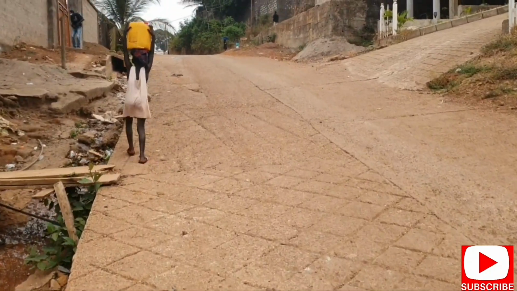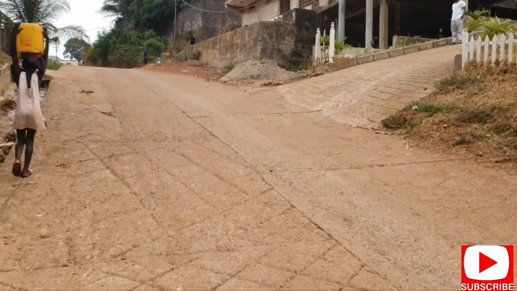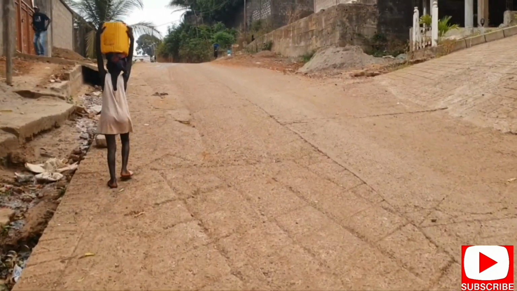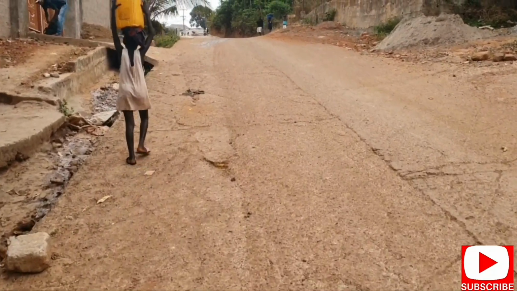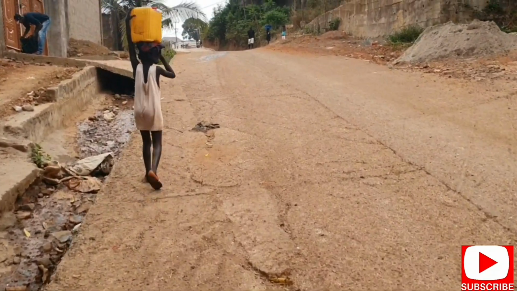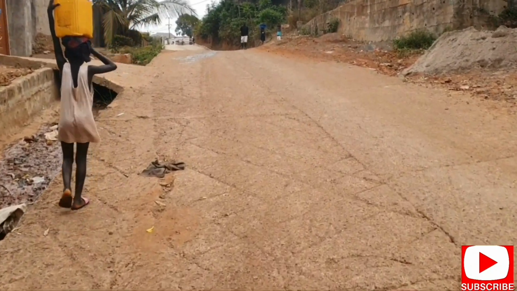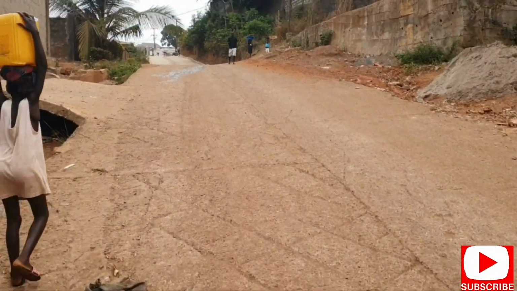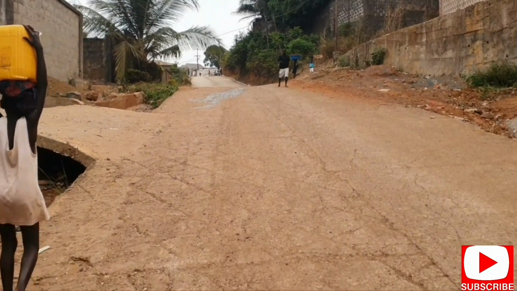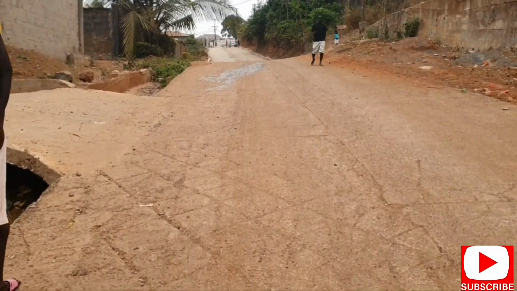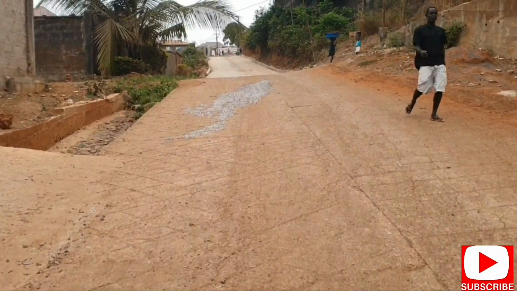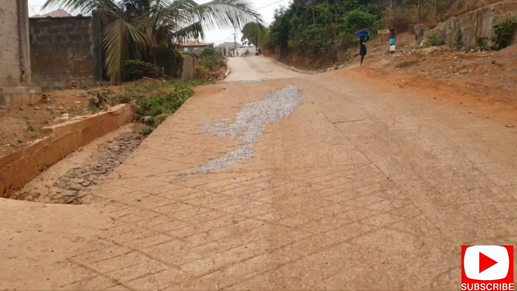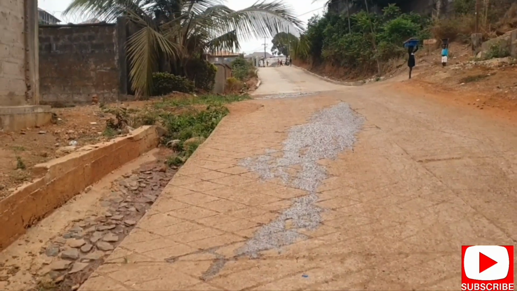And that is just to show you guys that in almost every part of the country, even in areas where there is some sort of water surplus, there is still the issue of water shortage prevalent in these communities.